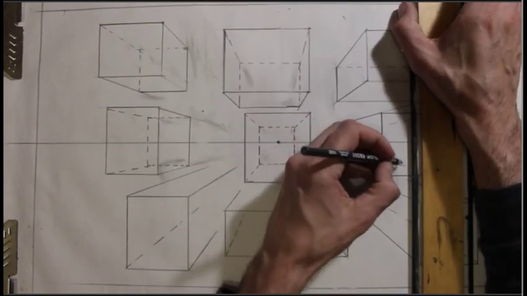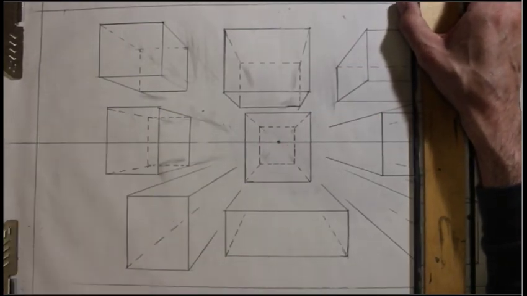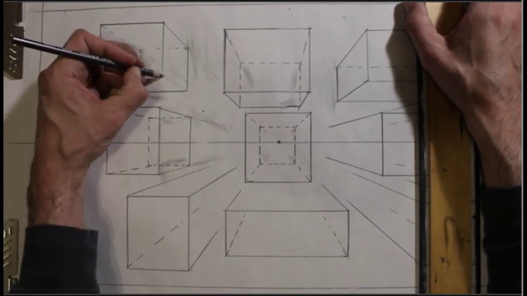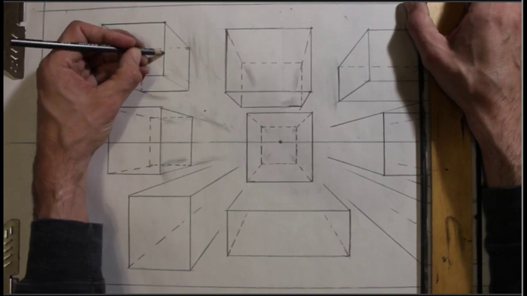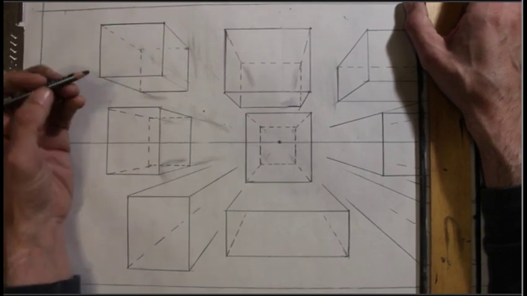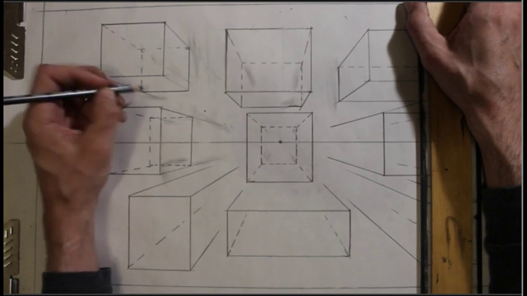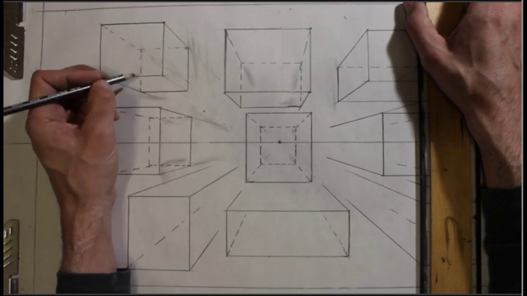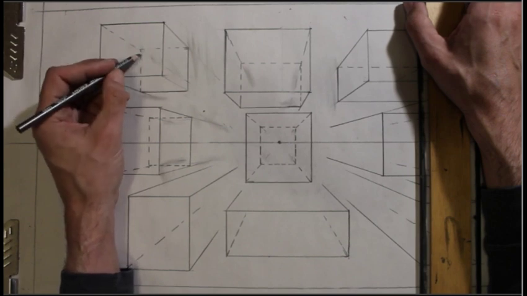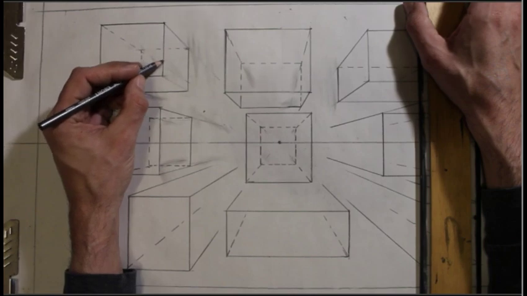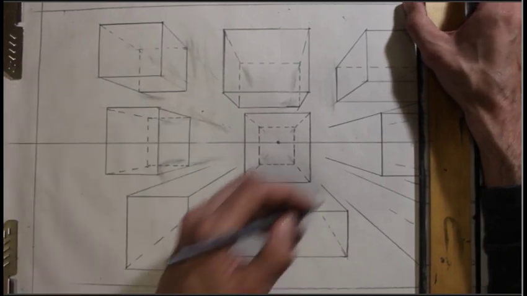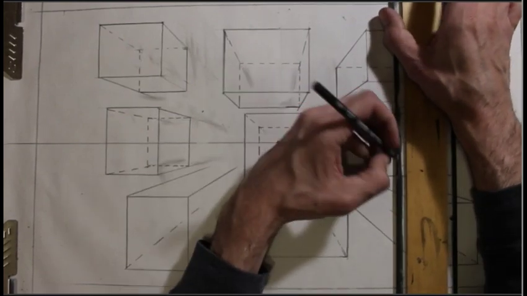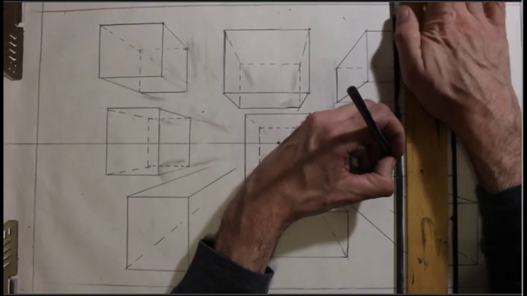So you see I'm dealing with this back edge most often, meaning we are to understand that this edge is the closest one to us, and conversely that one's the furthest edge from us. So notice how I'm beginning with this one, so I make sure that this edge doesn't overlap that edge. I'm starting on this side, not on that side, because this is the edge that runs the risk of being overlapped.